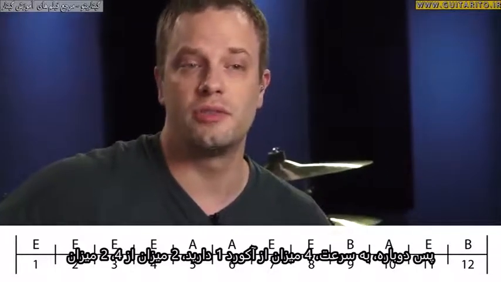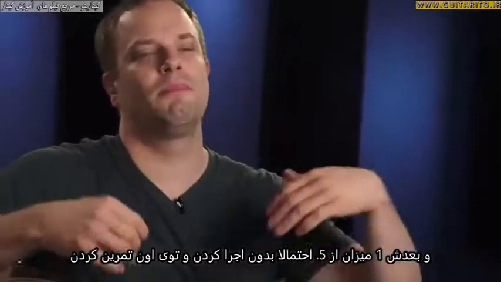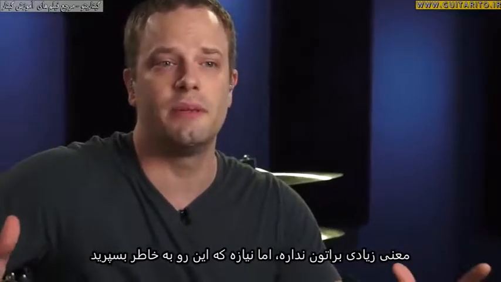So again, quickly, you have 4 measures of the 1 chord, 2 measures of the 4 chord, 2 measures of the 1 chord, 1 measure of the 5 chord, 1 measure of the 4 chord, 1 measure of the 1, and then 1 measure of the 5. So that probably doesn't mean much to you without having it in context and playing through it, but you're going to need to memorize this.